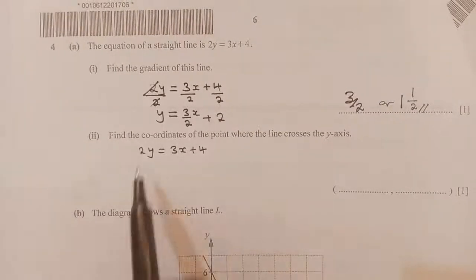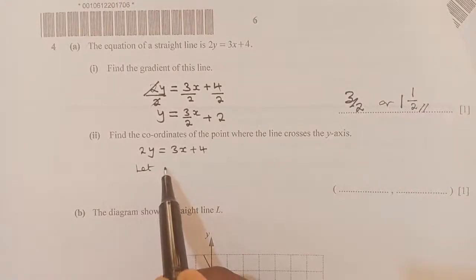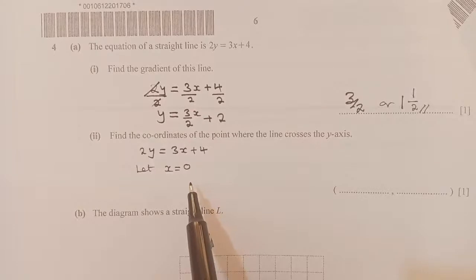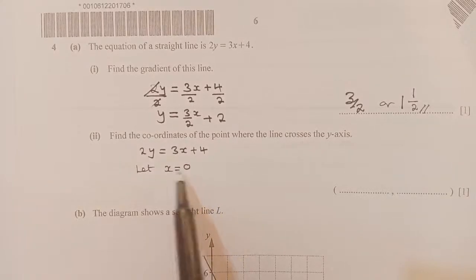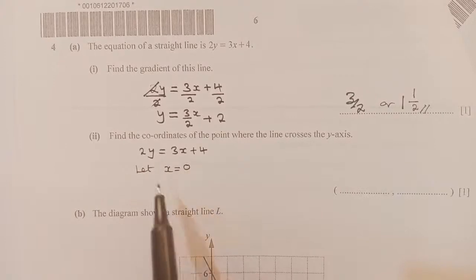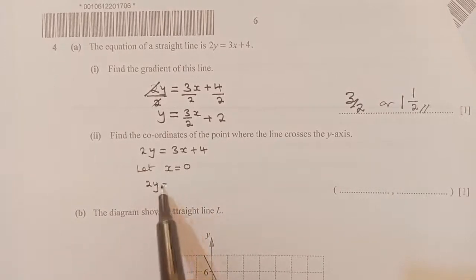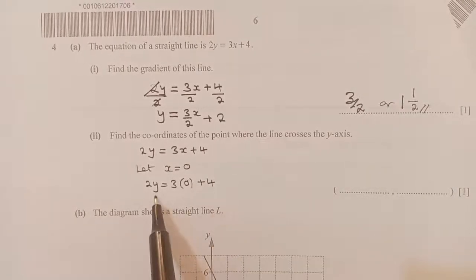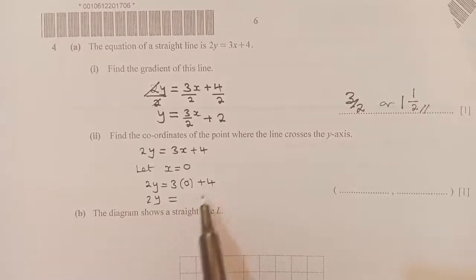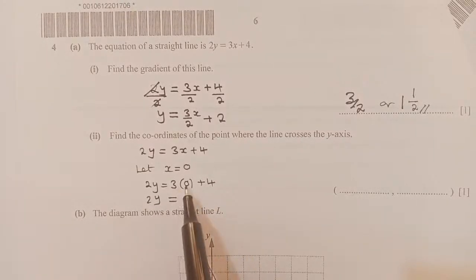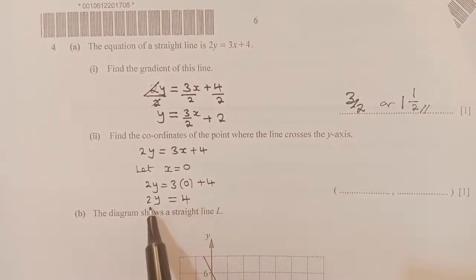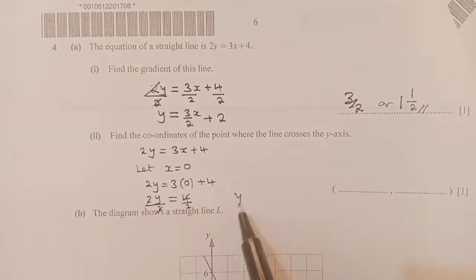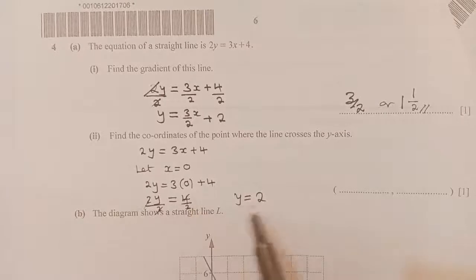So you're going to say, let x be equal to 0, because we want to know where it's cutting the y-axis. So meaning we'll say x is equal to 0. Where there is x here, we'll put 0, plus 4. So 2y is equal to, this will just be 0, because 3 multiplied by 0 is 0. We'll remain with 4. So we can divide by 2 both sides. So we have y equal to 2, because 2 into 4 is 2.